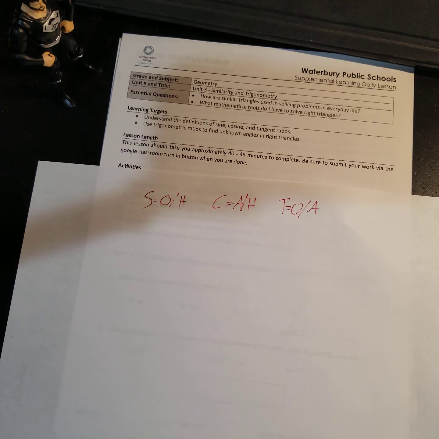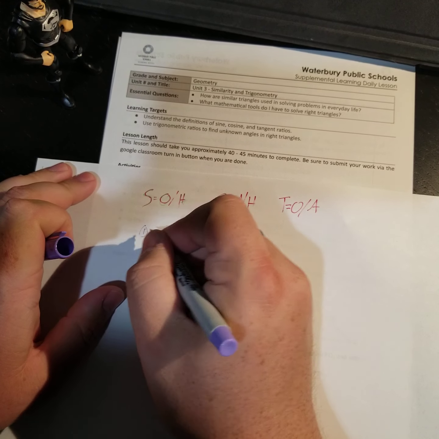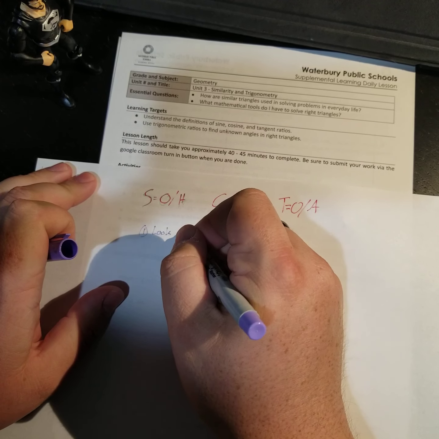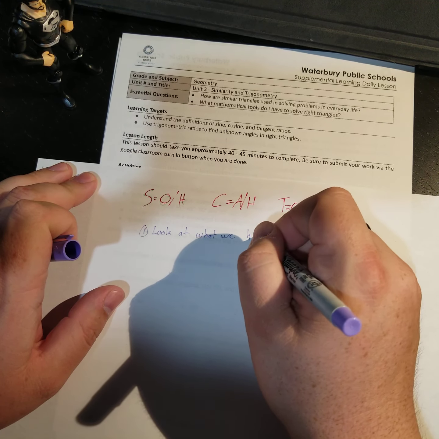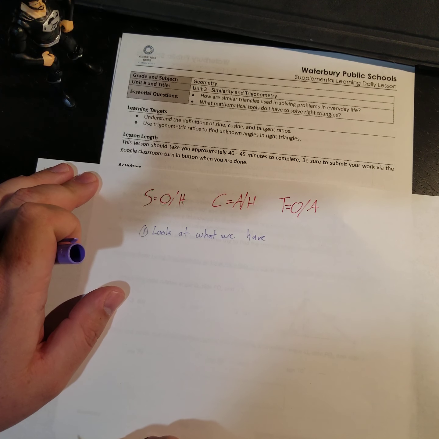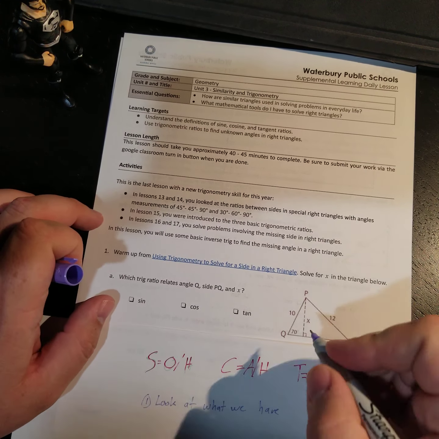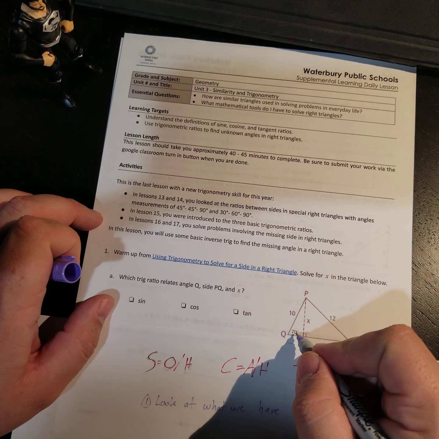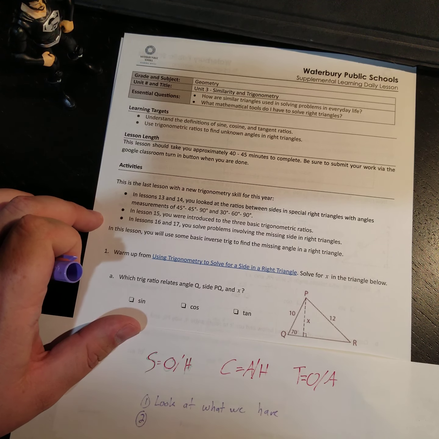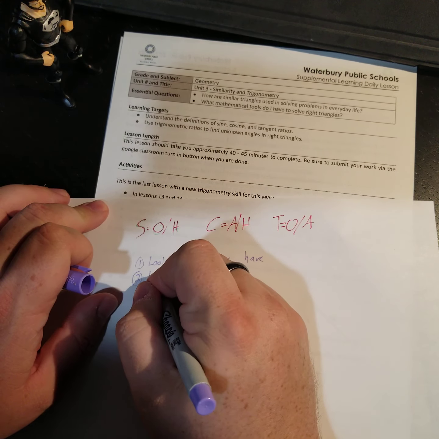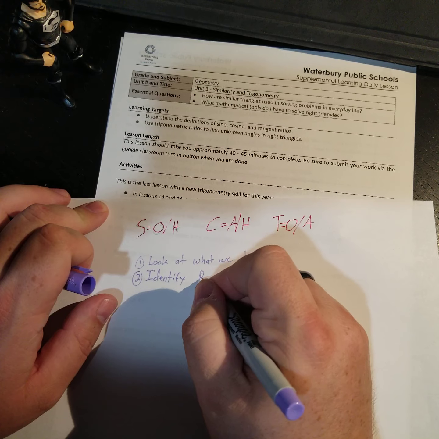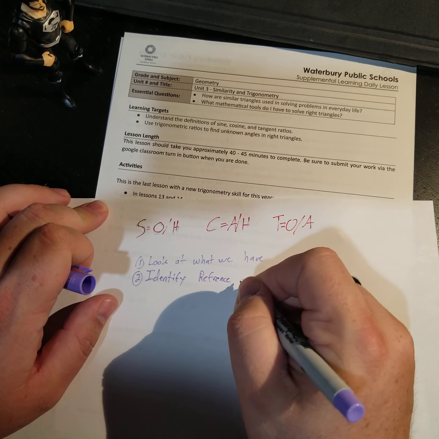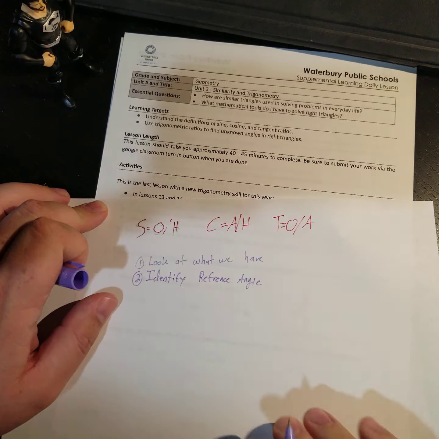What do we do with it? We look at what we have. What do we have? We have an angle. So I'm going to make this my reference angle. That would be step 2: identify the reference angle. Now, what does that mean?